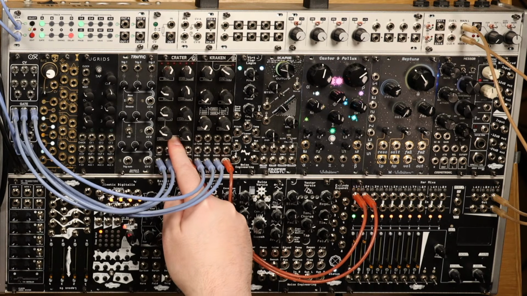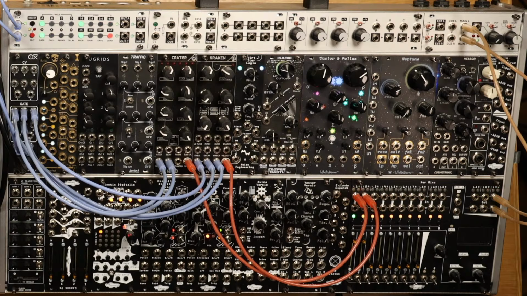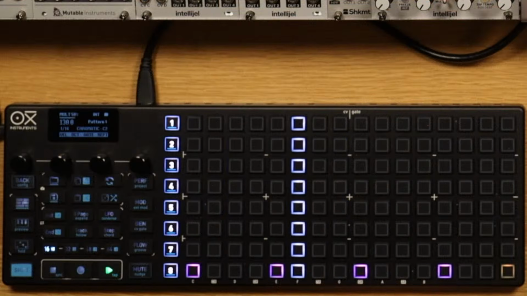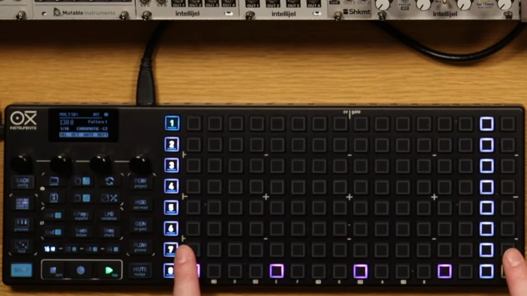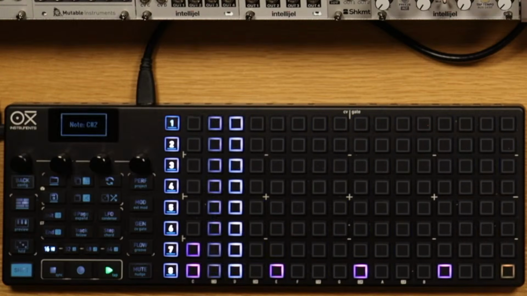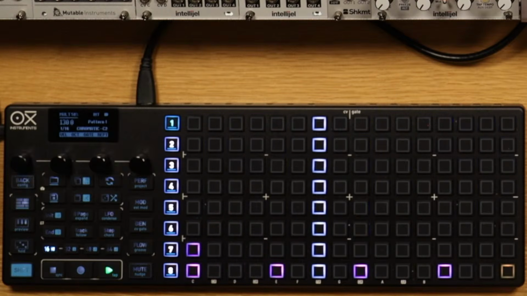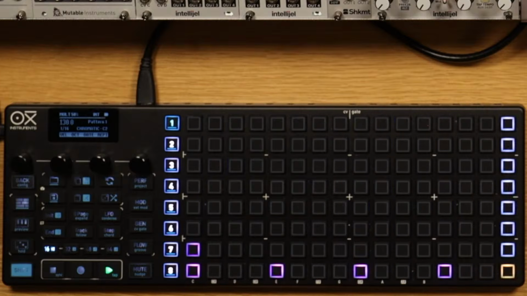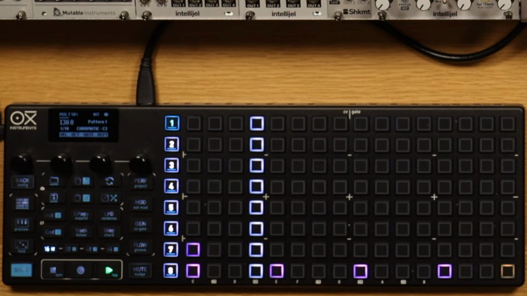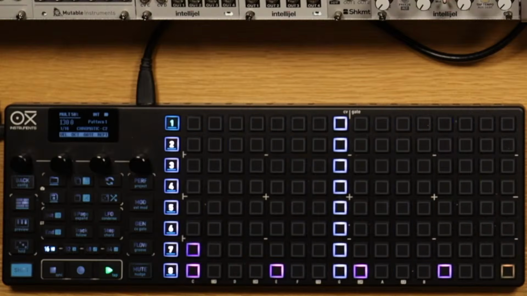Try the different clipping modes. So maybe this could work as our baseline kick drum sound. And then if we go back to the Oxy 1, we've also got this second trigger row as accents. That's going into the accent input on Crater. So maybe let's try giving an accent on that first kick drum. It's pretty subtle, but I think you can hear that accented note stands out a little bit.